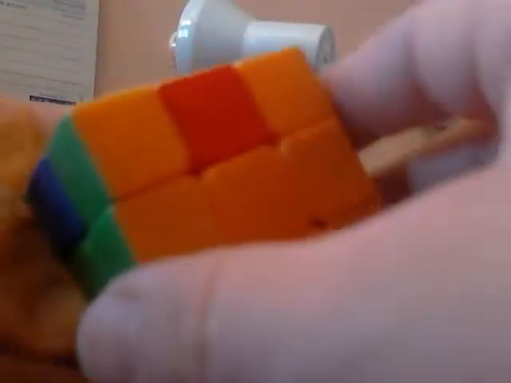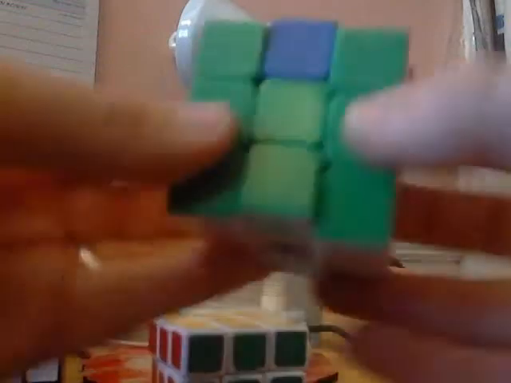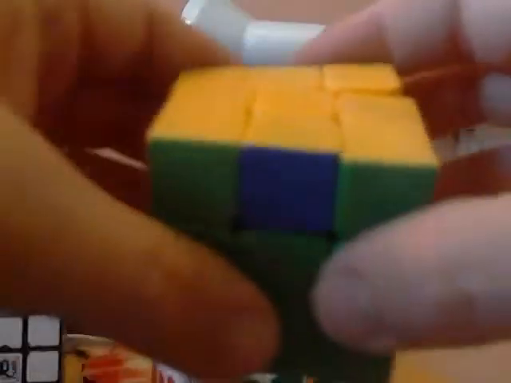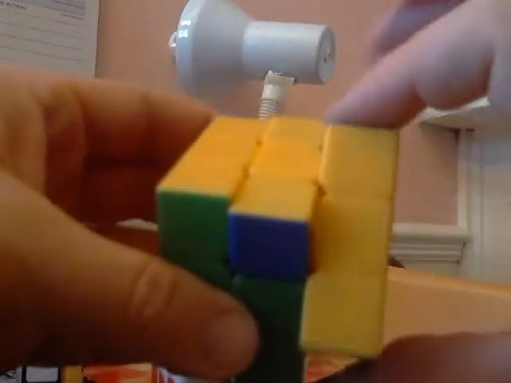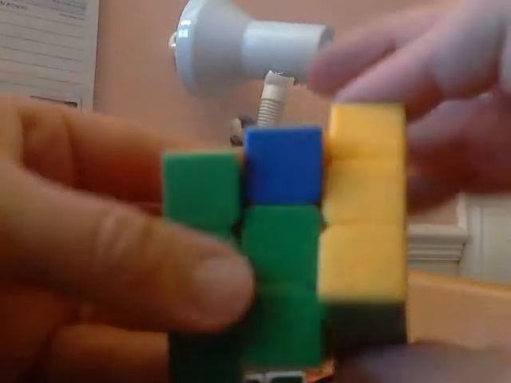H-perm. H is very easy to recognize. Everybody knows H-perm. All edges are opposite to their color here. Okay. The way I do it, I don't do the other way, I can't do it. I do it like this. Bring my ring finger up here.